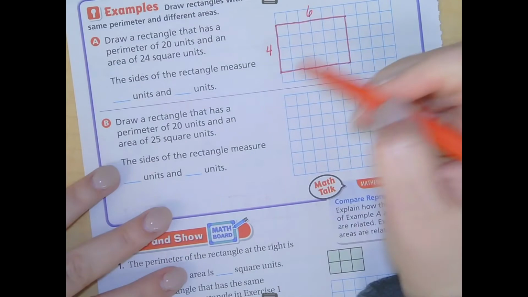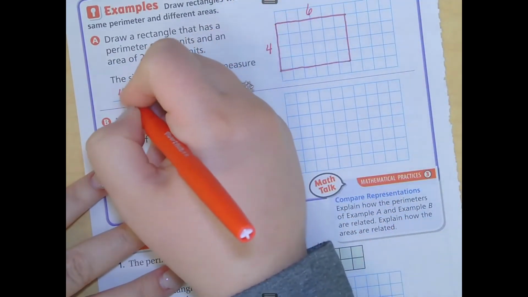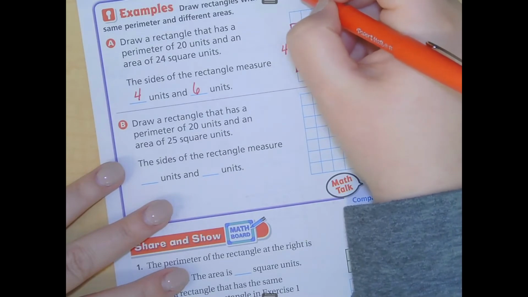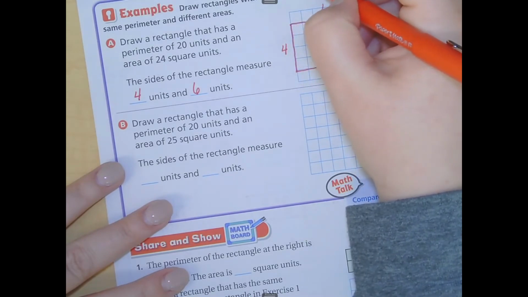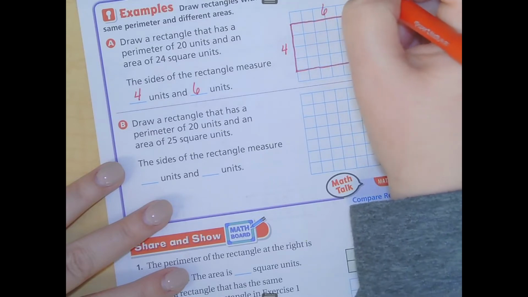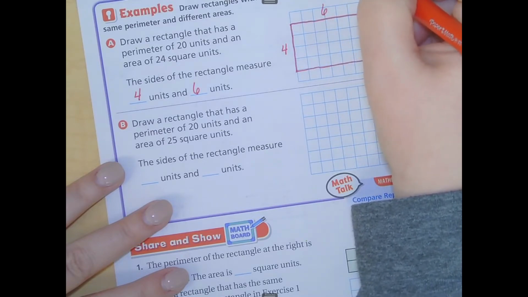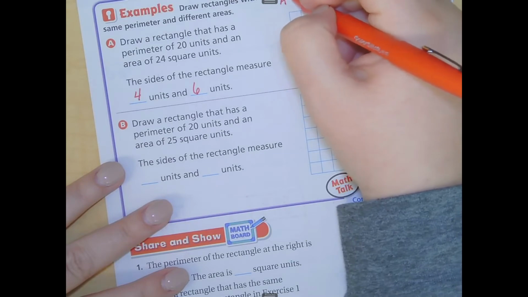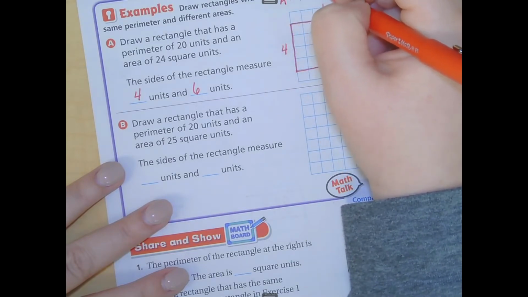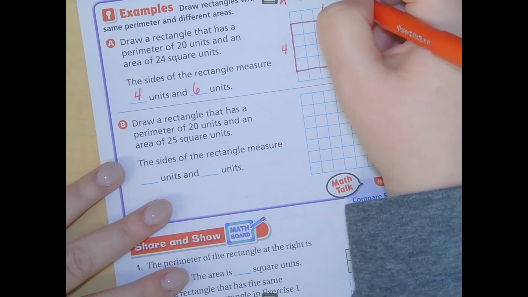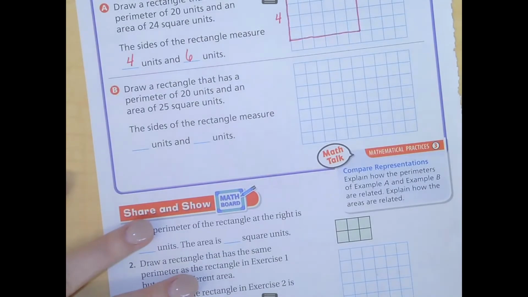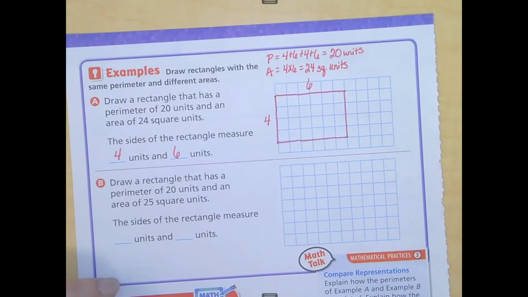So the sides of the rectangle measure 4 units and 6 units. Okay, so for the perimeter P, you have 4 plus 6 plus 4 plus 6, which equals 20 units. That is correct. And then for your area, you have 4 rows of 6, which equals 24 square units, which is also correct. Oh, sorry, you can't see what I'm writing.